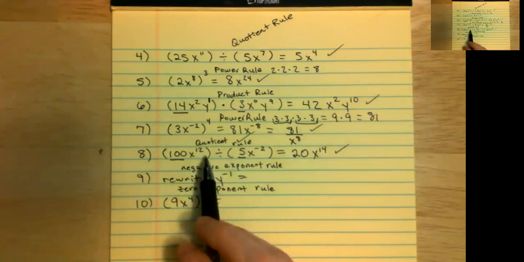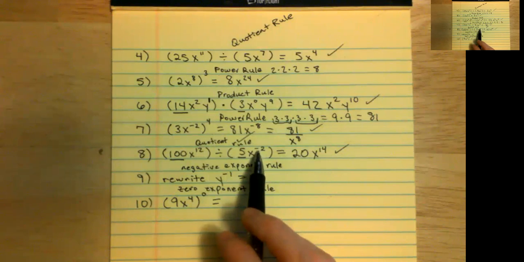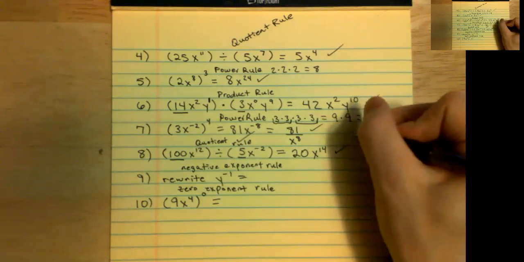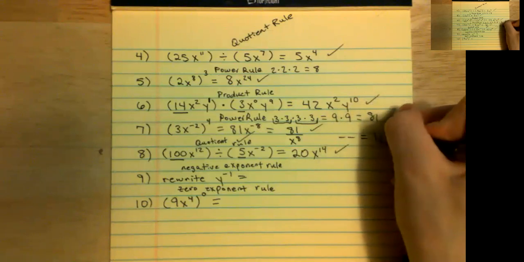So really what I'm doing is I'm subtracting a negative number. And we all know that's the same thing as adding a positive number, right? Minus minus equals positive.